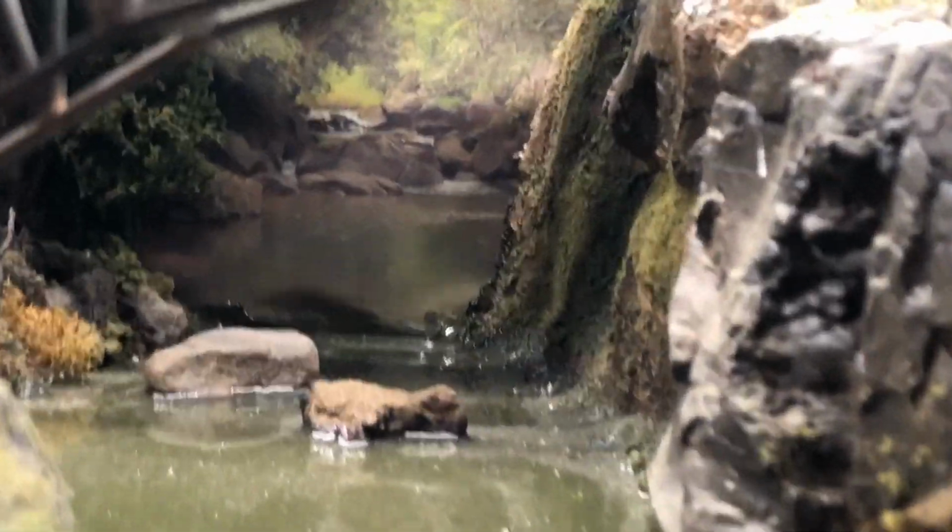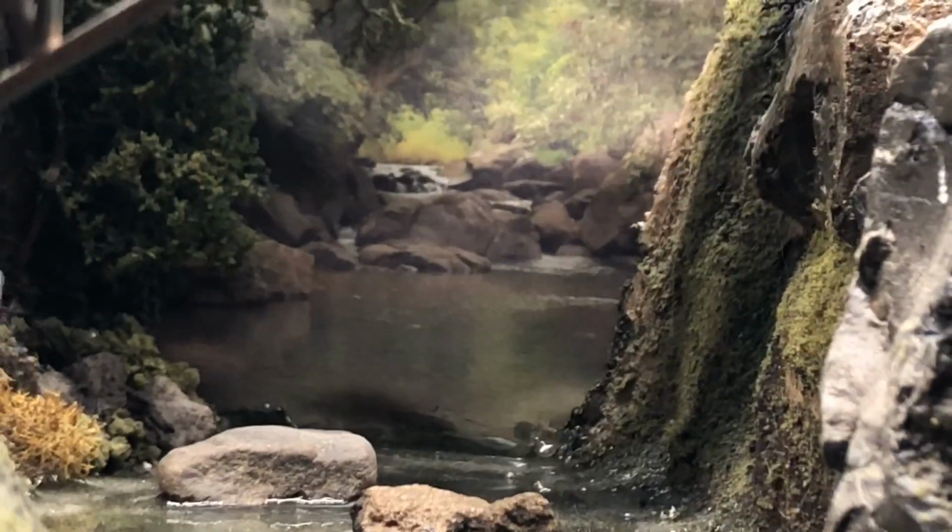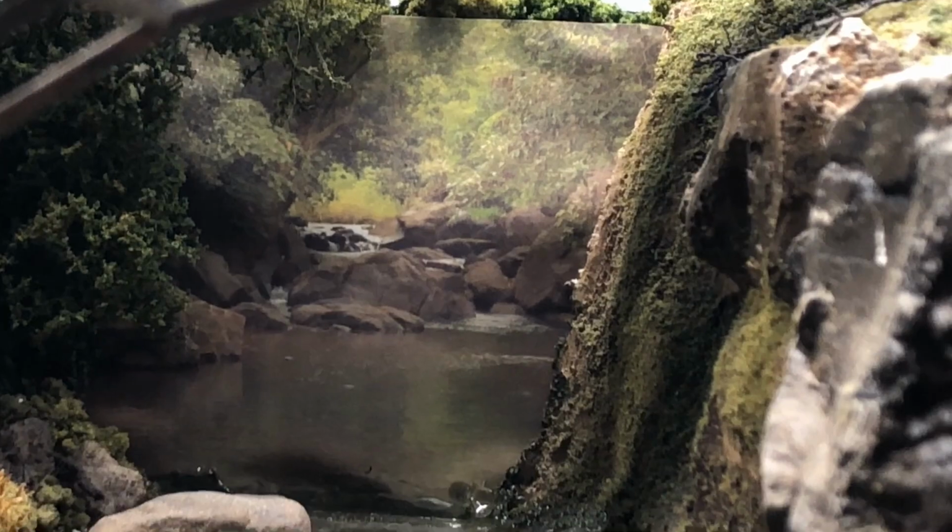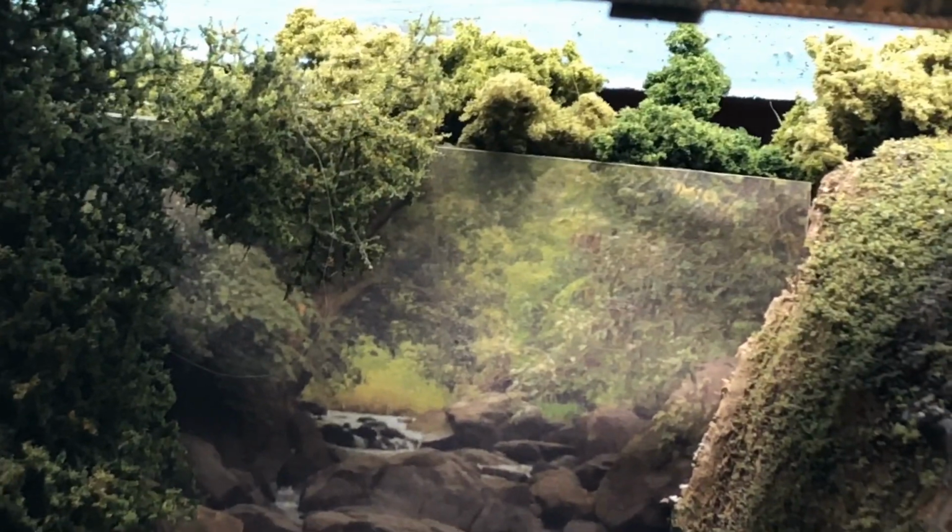But I want you to notice one thing in the back here. I actually found this picture online. Let's see if I can zoom in. This is just a picture of a river with boulders, and it's just printed out on paper, nothing special. As you can see the top right now.